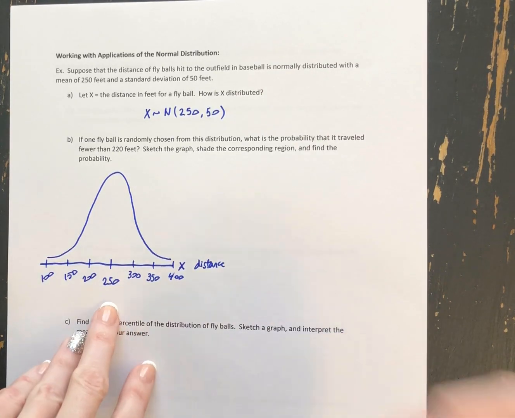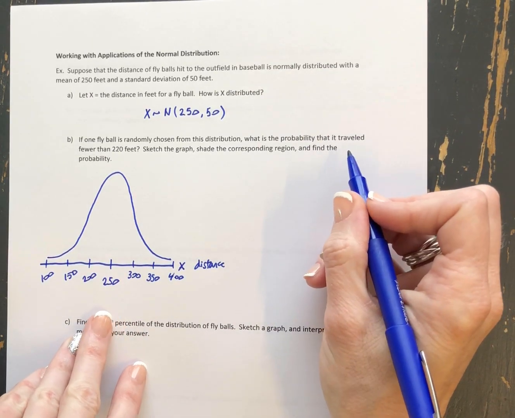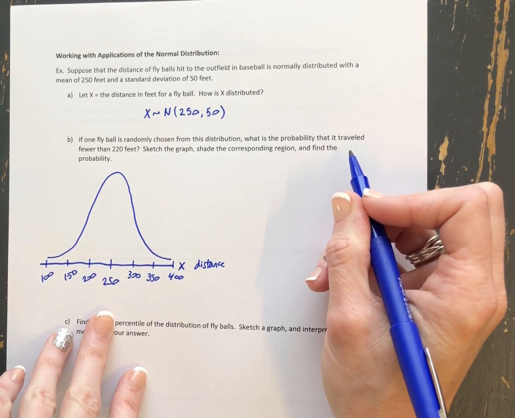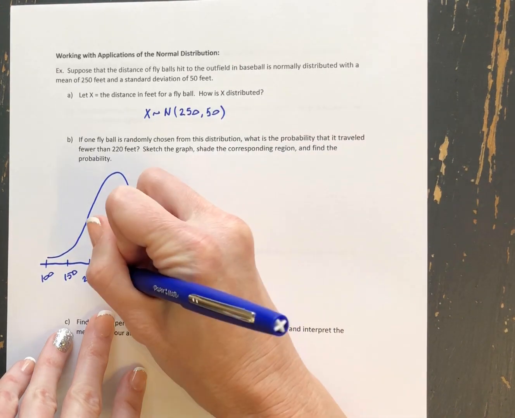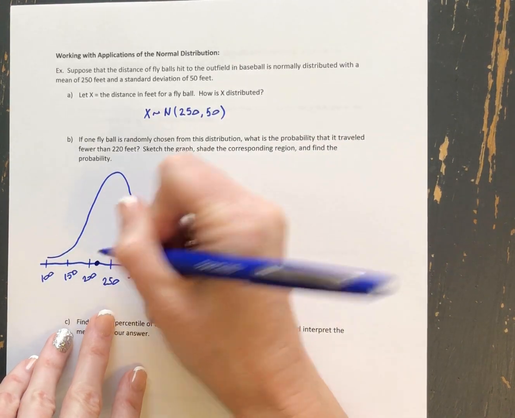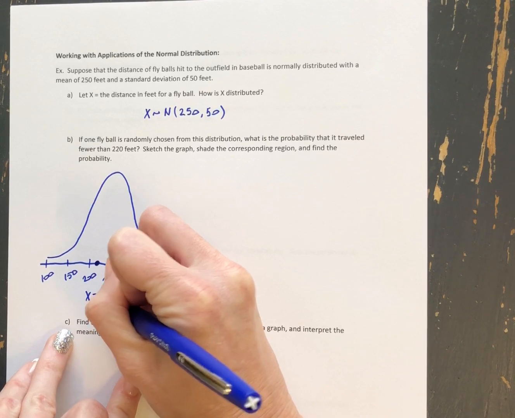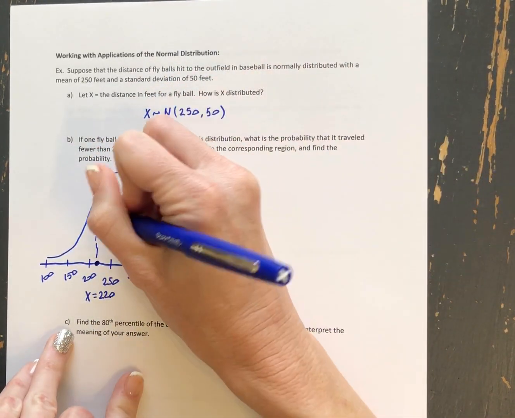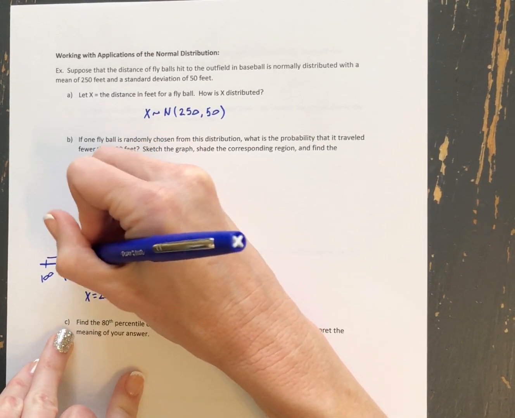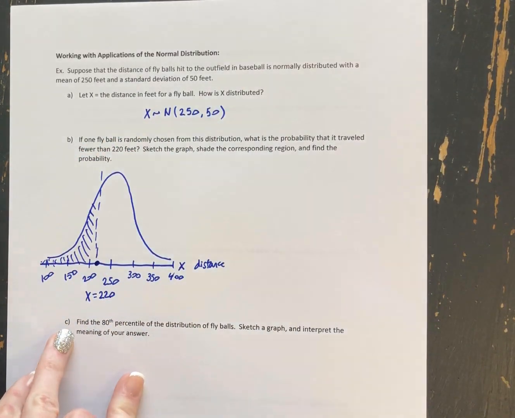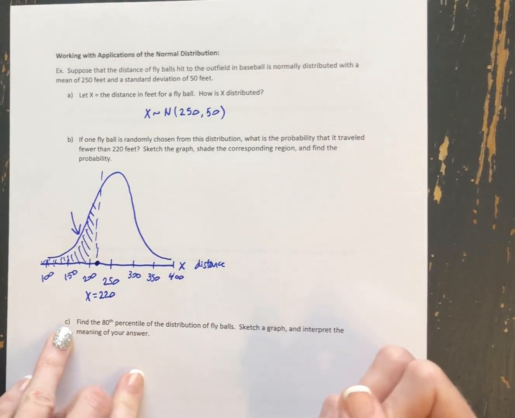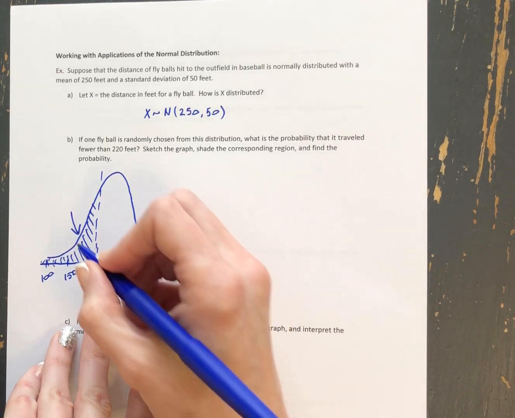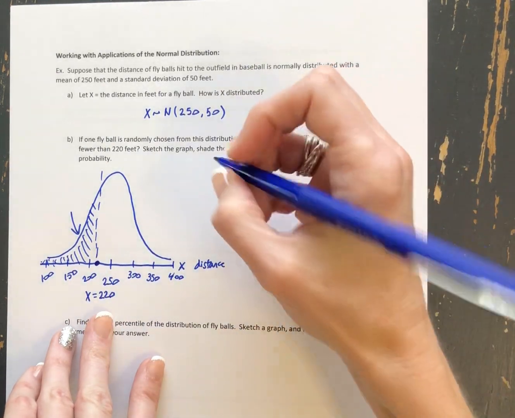Okay, so this one asks us, what is the probability that if one ball is chosen at random, that it traveled fewer than 220 feet? Well, 220 is right down here. And fewer than 220 means we're looking below it, so to the left. We're looking for this area. So this is a case where we are given a value and we are looking for the area.